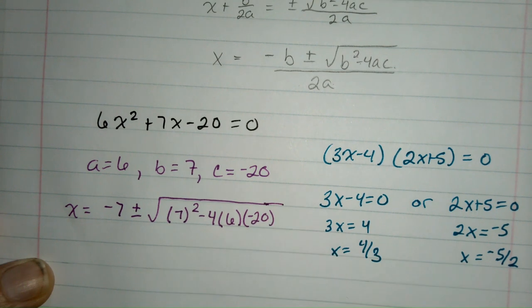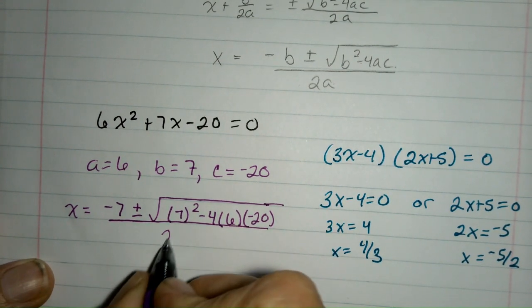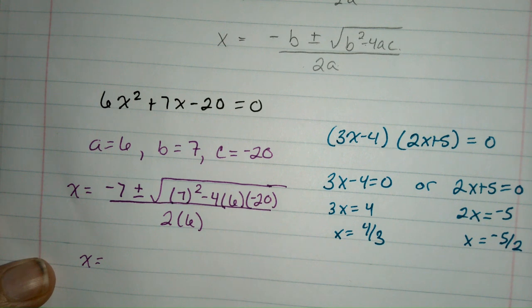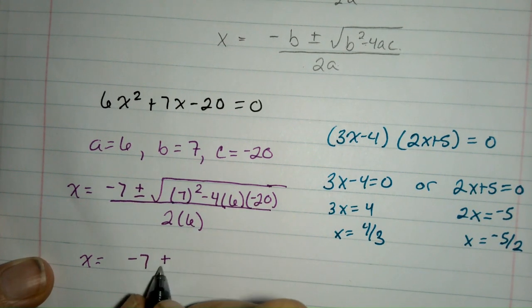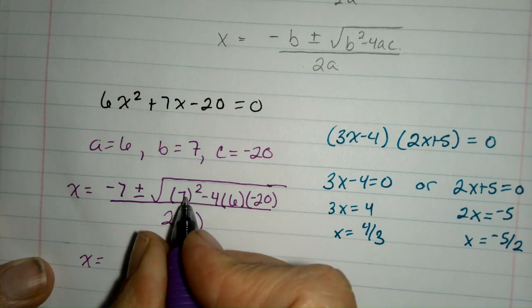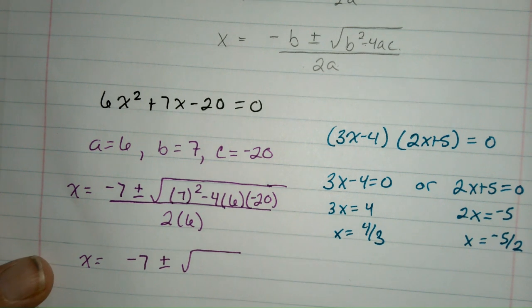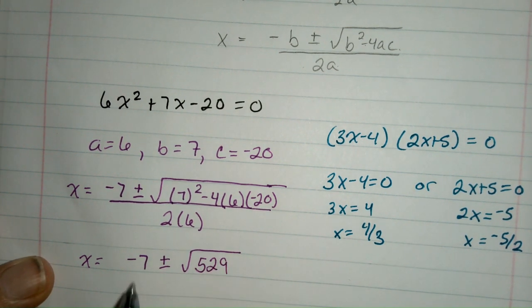I substituted for a and c, and then it's all over 2a. I do not do this all at once in my calculator, I do it in pieces. -7 plus or minus, if I type 7 squared minus 4 times 6 times -20 into a calculator, I find out it is 529. And 2 times 6 is 12.